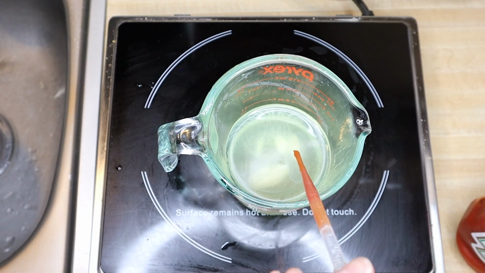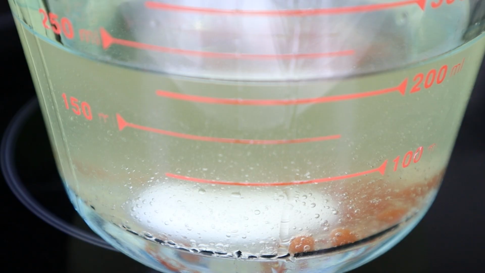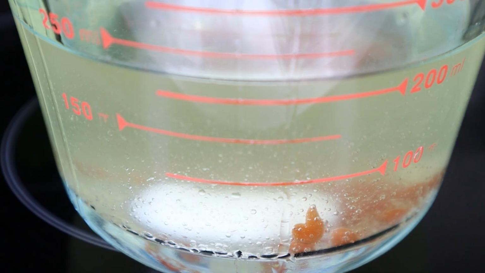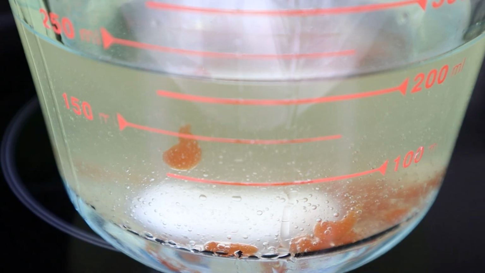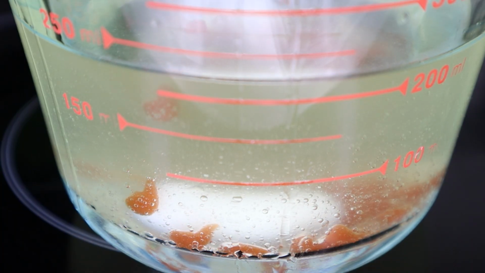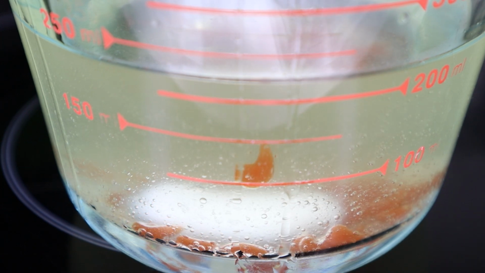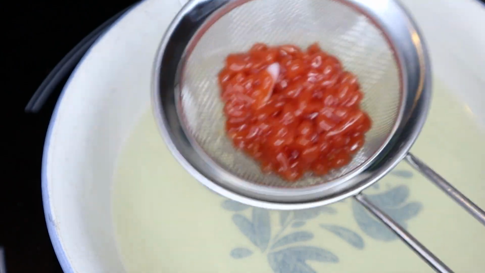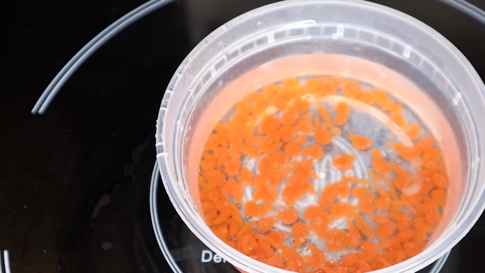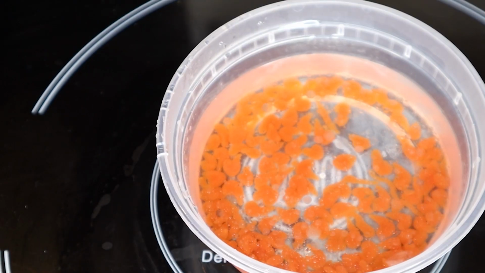Using a dropper, drop small droplets into the frozen oil, and you'll see that it should solidify almost instantaneously as it hits the oil. Strain and then rinse in ice cold water and put it in the fridge so that they don't have an opportunity to soften.